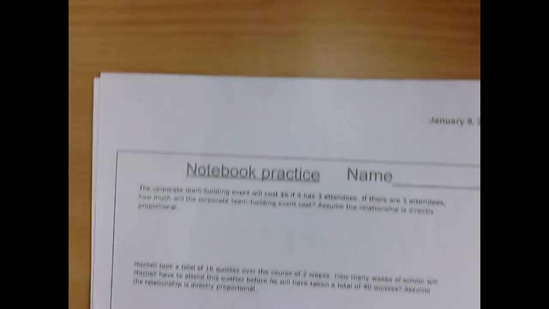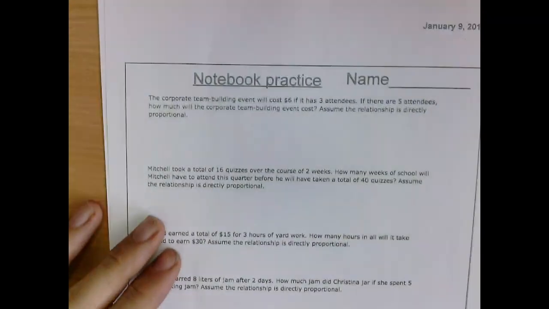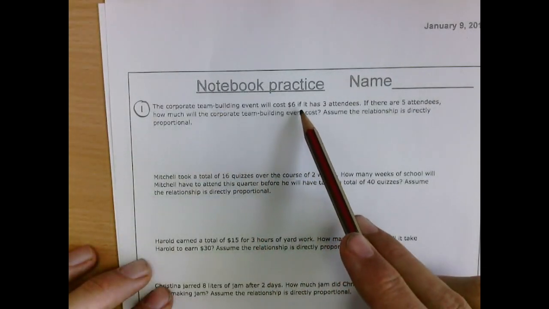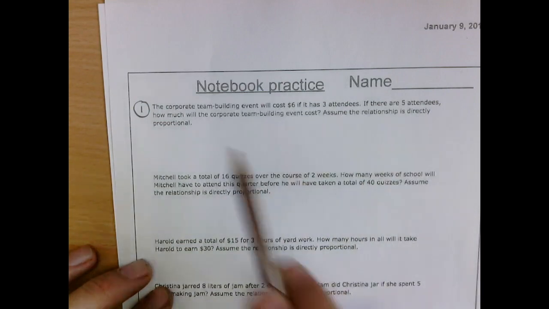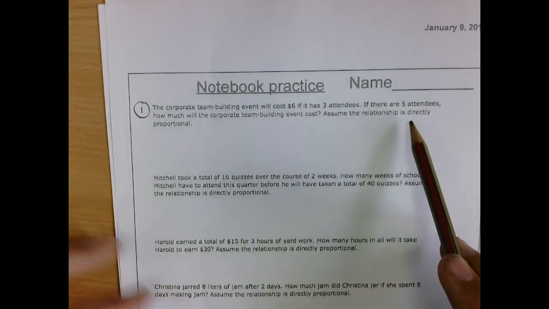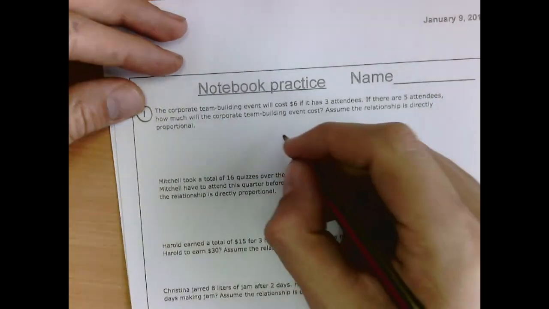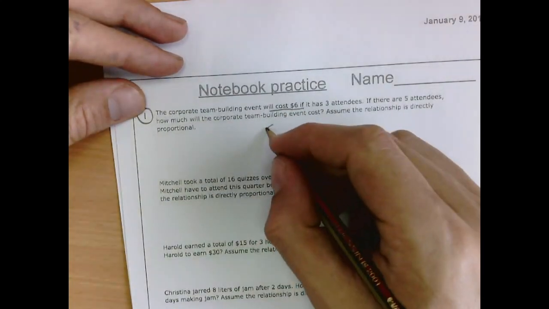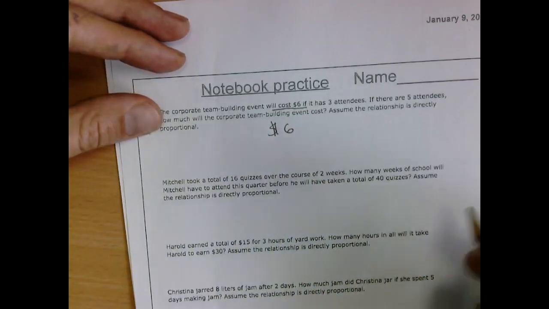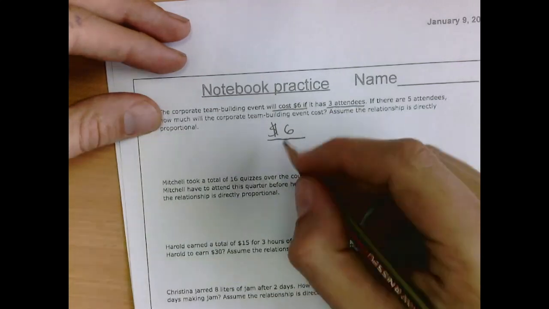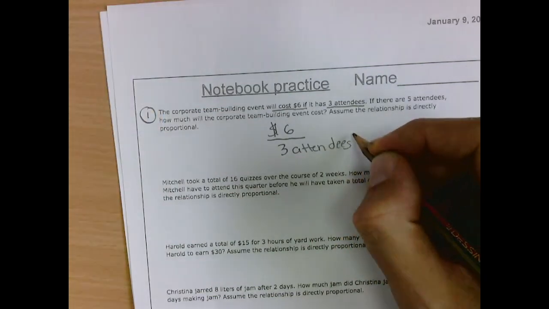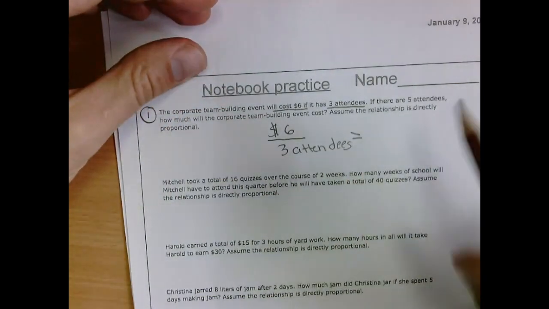Let's look at some story problems. Number 1 says the corporate team building event will cost $6 if it has 3 attendees. If there are 5 attendees, how much will the corporate team building event cost? Assume the relationship is directly proportional. So we'll start off by underlining important words. The cost will be $6, so I'll start with 6. Next, I'll do 3 attendees. Next, I notice 5 attendees.